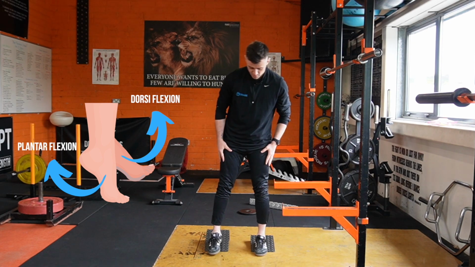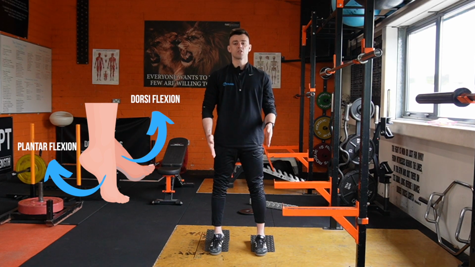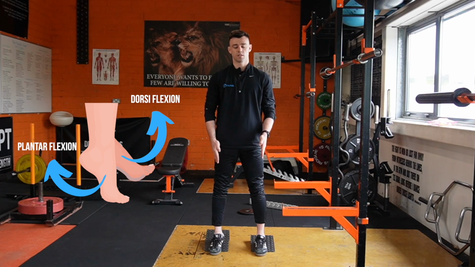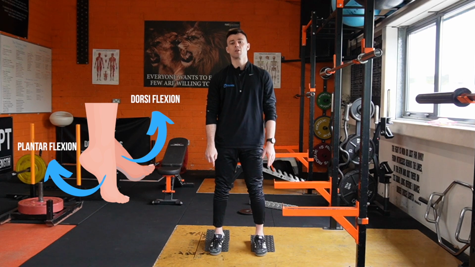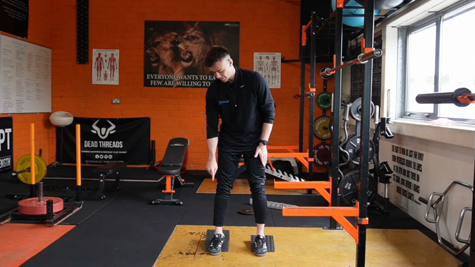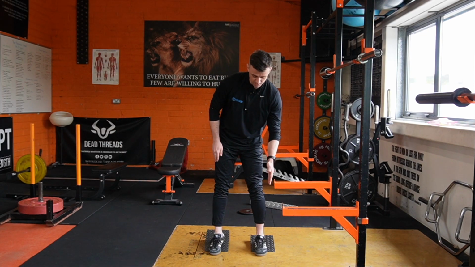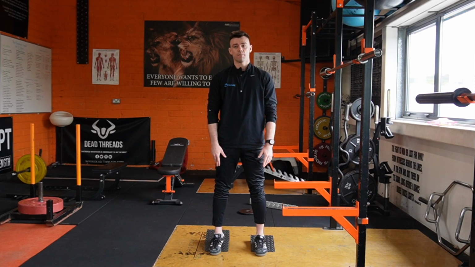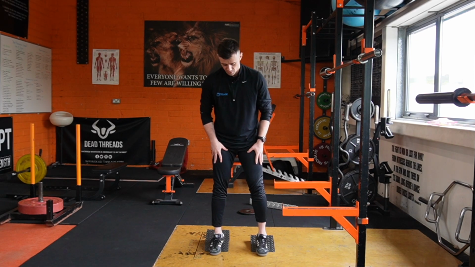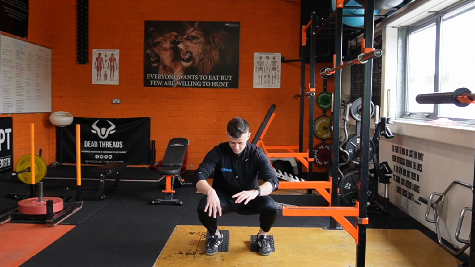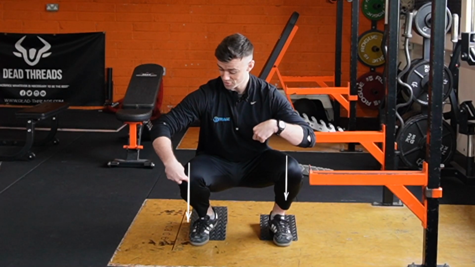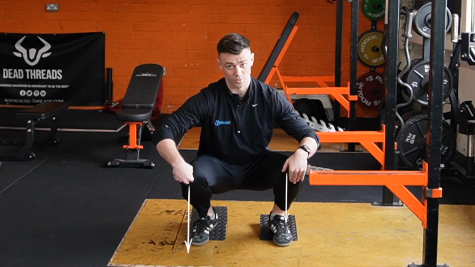What that means is that when I stand on this versus standing on this, my ankle is no longer starting at 90 degrees. This ankle is in more plantar flexion, similar to me doing a calf raise at the start of the range. This one is in less plantar flexion. What that means is that if I squat on both of these at the same time, and I let the knees go as far forward as I can, this one is coming further forward than this one.